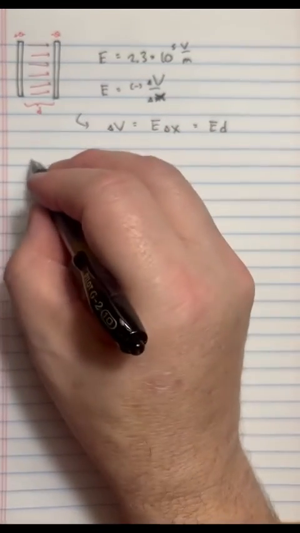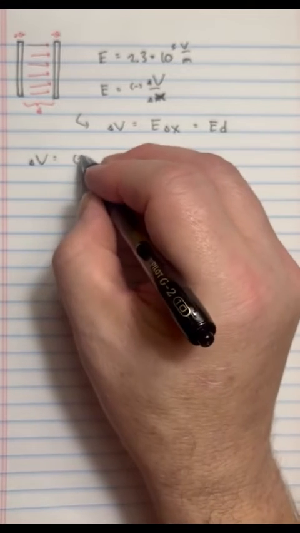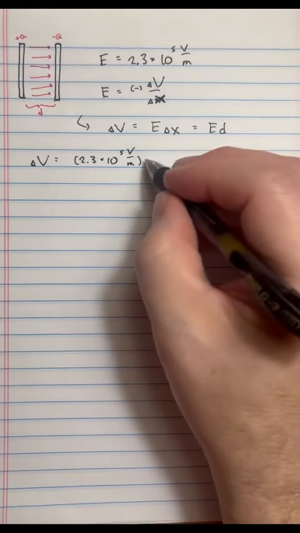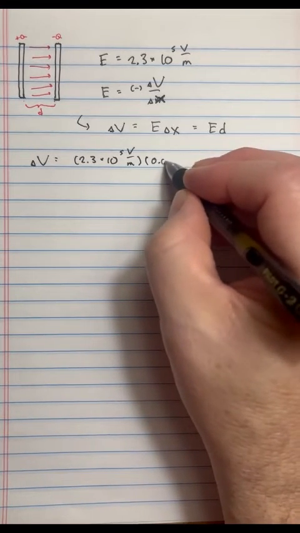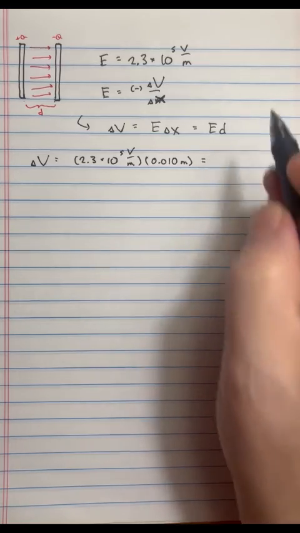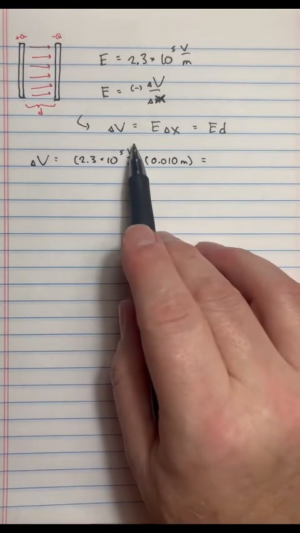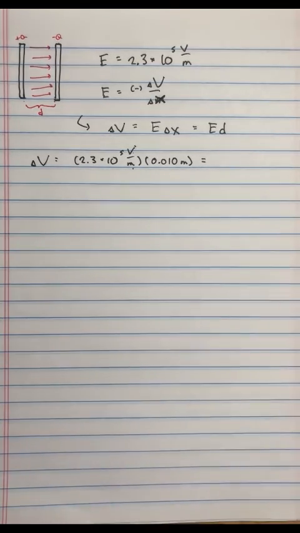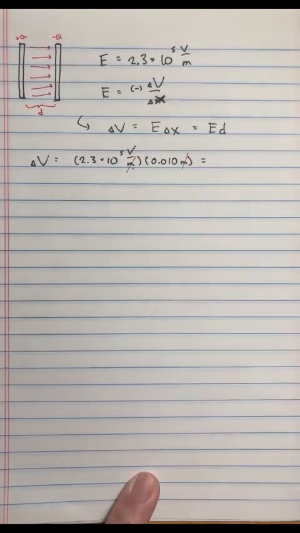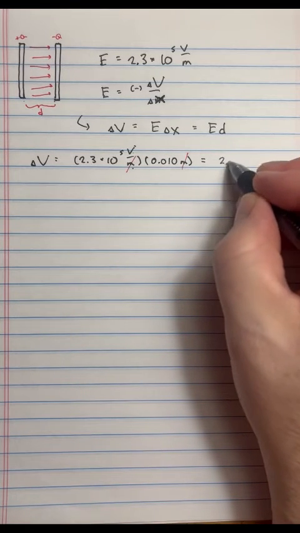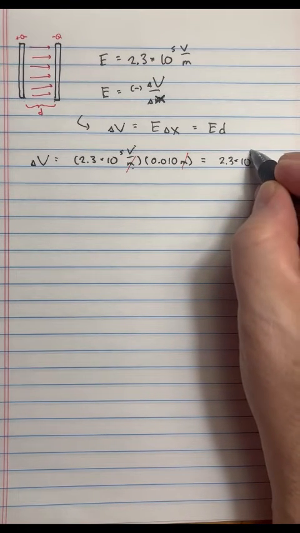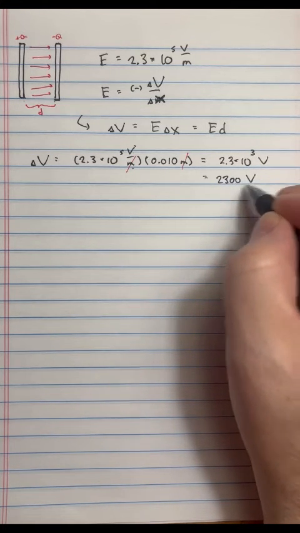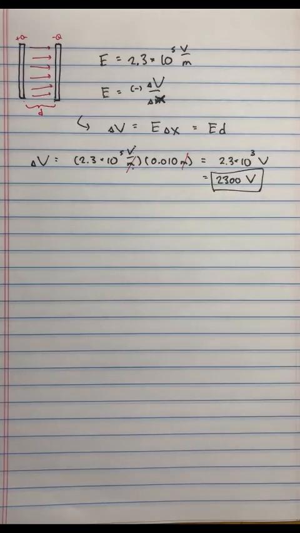All right, this makes for a simple calculation then. Electric field was 2.3 times 10 to the 5th volts per meter. The distance was 1 centimeter or 0.01 meters. And now it's maybe easier to see why I decided to go with volts per meter for the units for electric field. I did that because then meters cancel and we get volts. 2.3 times 10 to the positive third volts, or if you prefer, 2300 volts. And that would be our answer for the potential difference.